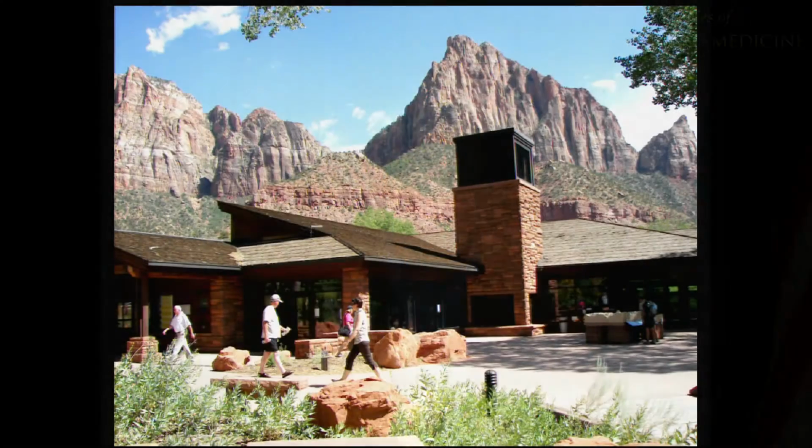Now we need to think about architectural design as a ventilation system. And here are a couple of examples of that. This is Zion Visitor Center, where they're using a cooling tower for downdraft evaporative cooling.